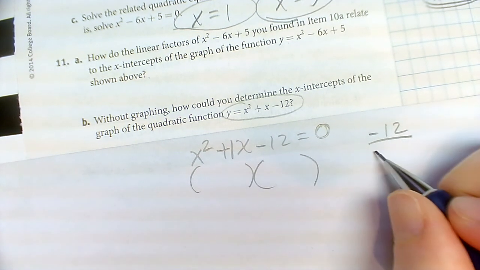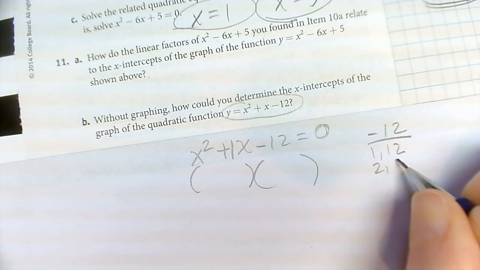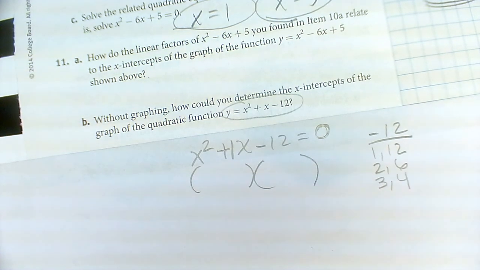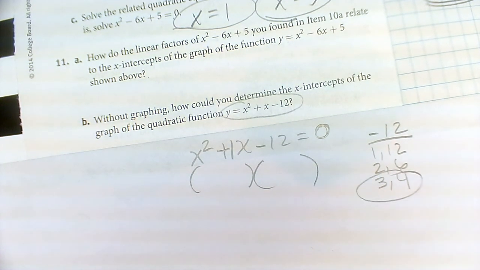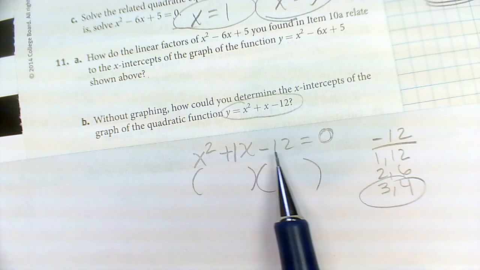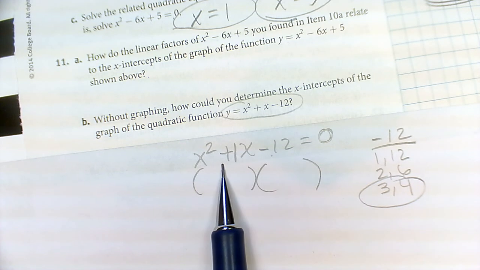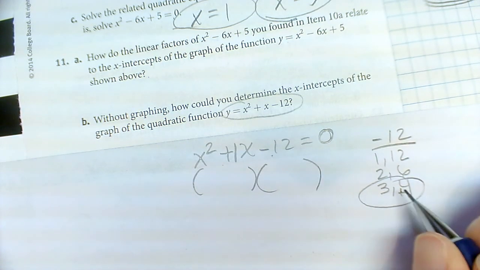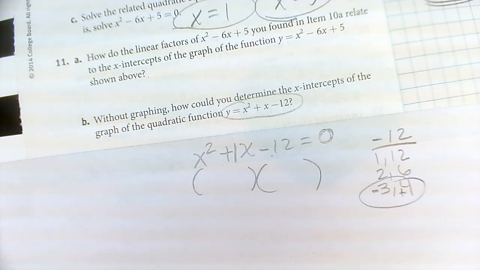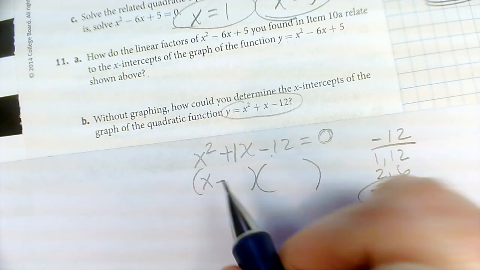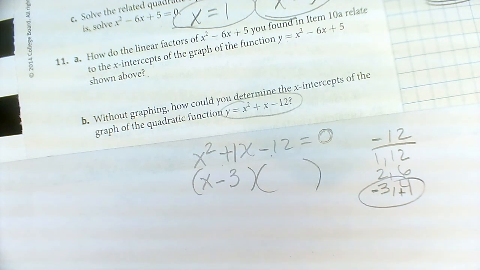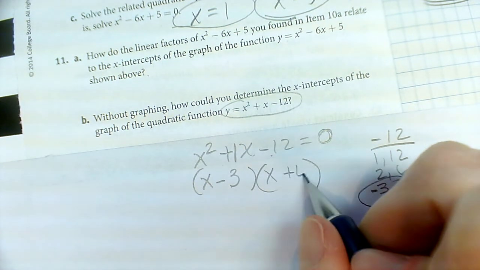Okay? So what are my options? I've got 1 and 12. I've got 2 and 6. I've got 3 and 4. I think 3 and 4 are the ones that are going to help us here. So my last term needs to be negative and my middle term needs to be positive. That means my 4 needs to be positive and my 3 needs to be negative. So let's go ahead and write our binomial. So x minus 3 and then x plus 4.